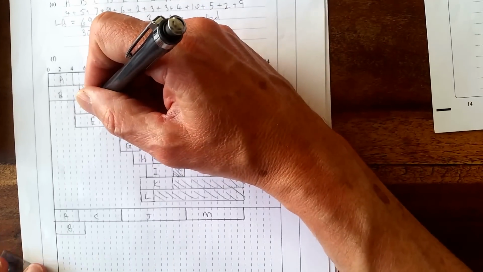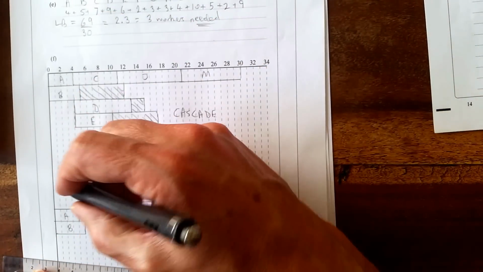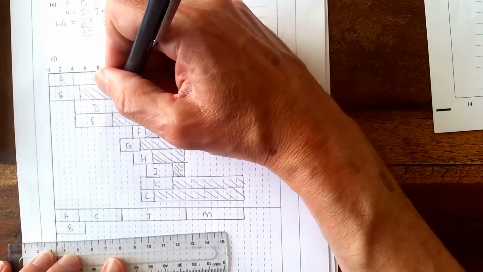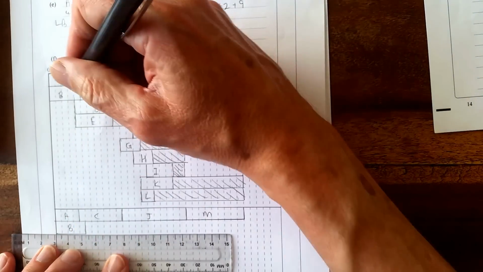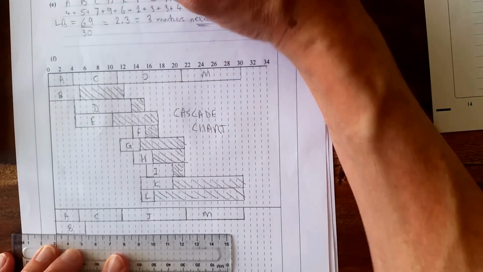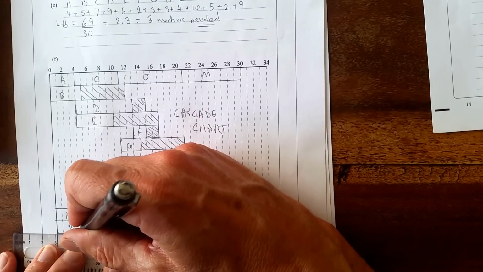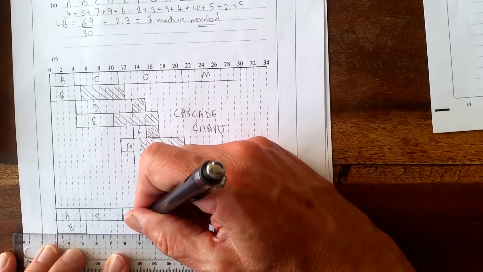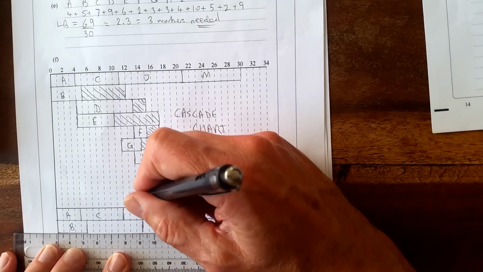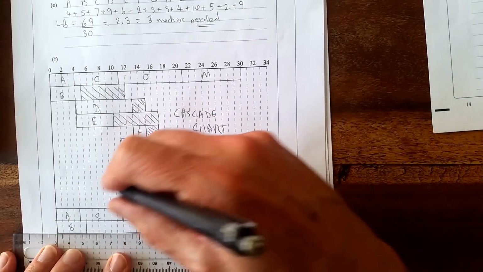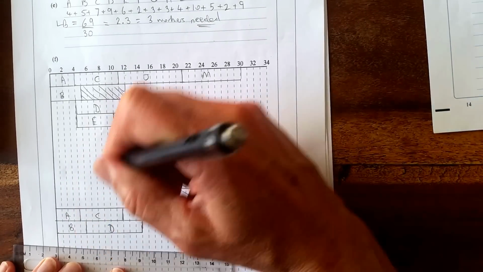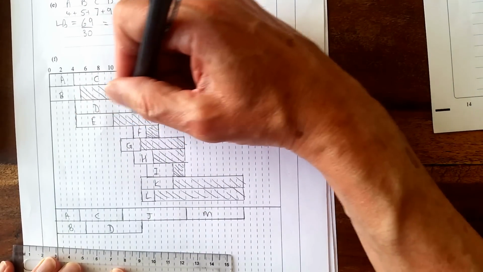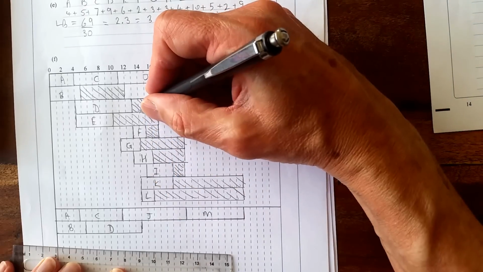So D, that one will fit in on the end of B, because even though it starts there, we could slide it along too. So D has a duration of 9. So here we'll go 9 along. So 5 and 9 is 14. So that goes down to there. So that is D. E cannot fit on the end of there, can't slide further along enough.